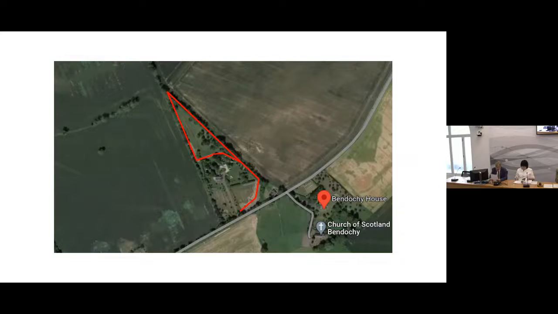No representations were received. Material considerations: Policy 19, Housing in the Countryside, is the most relevant material consideration. If the proposal were to be taken to be in accord with that policy, other policies such as placemaking could be considered. The only observation I have is that the application site does not form part of the original garden of Nowhead House, which retains its original garden area out with the application site. Thank you, Chair. I'm happy to take questions.